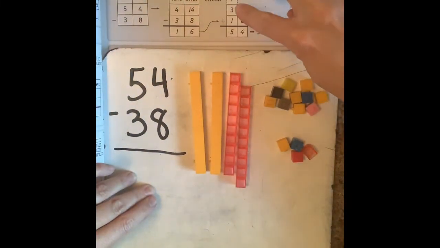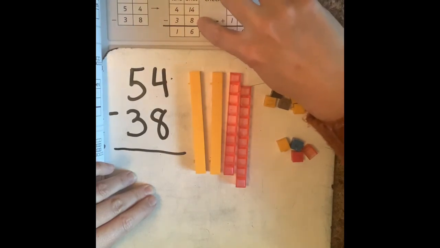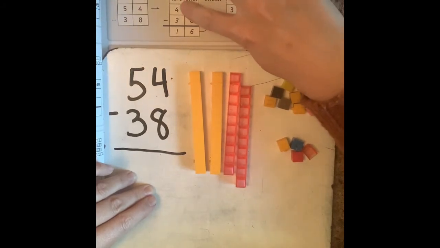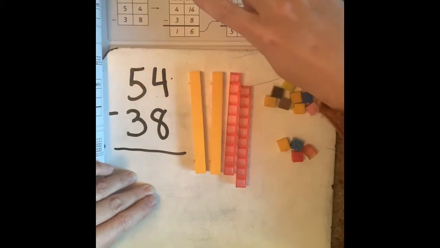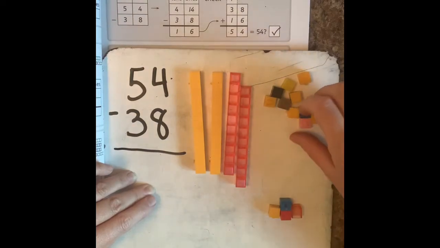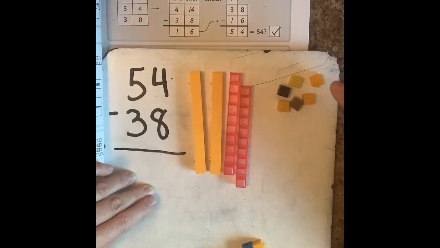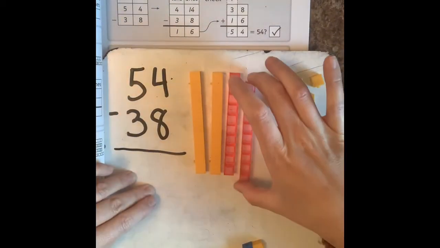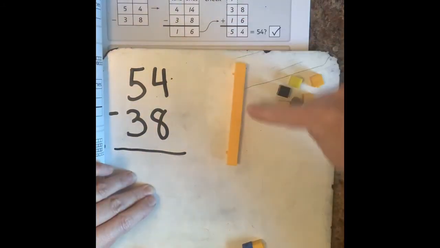So I have 14, I'm going to take away 8. That leaves me 6. I have 4 ones. I'm going to take away 3. That leaves me 1. 14, take away 8. That leaves me 6. 4, take away 3. That leaves me 1. So now I have 16.